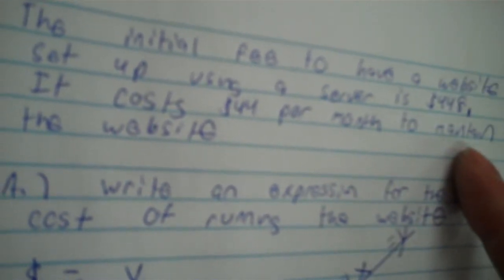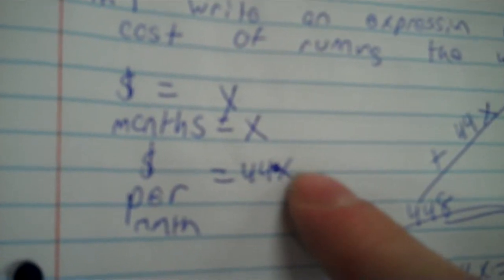Alright, now the story problem, again, if you don't want to write it out, that's fine, you can just look at the computer. So again, to write an expression, I've underlined two words, money and months. The time is the X, the dollars is the Y. So months is the input, Y is the output. Then dollars per month is 44, but when it says per month, we put 44x because it'd be 44 times how many months.